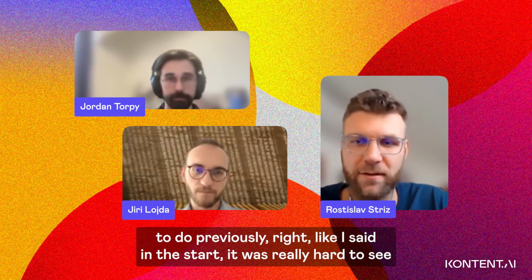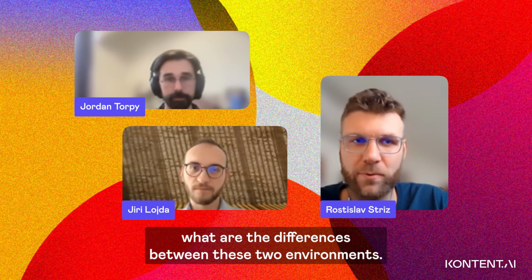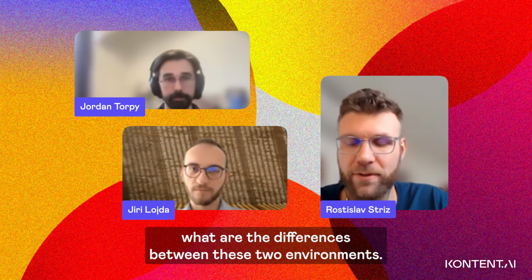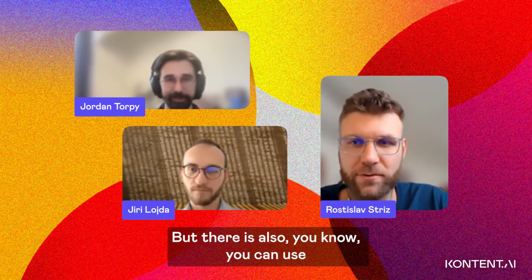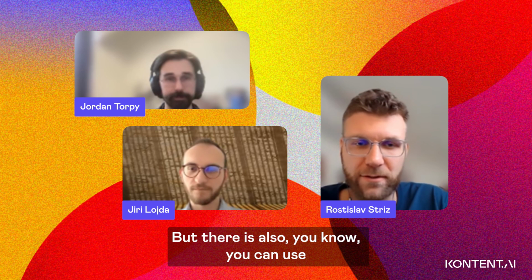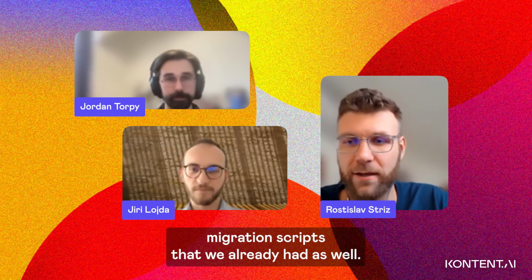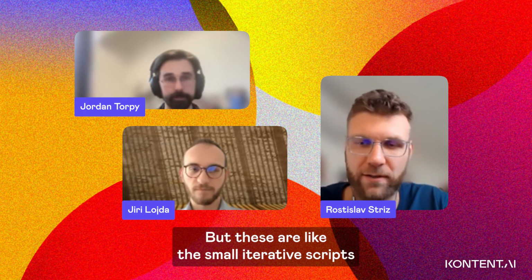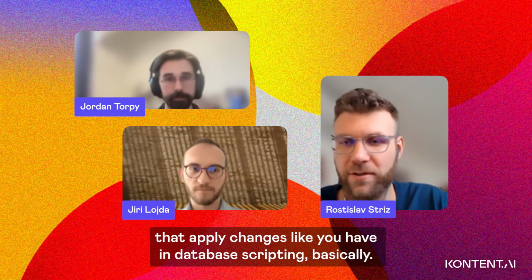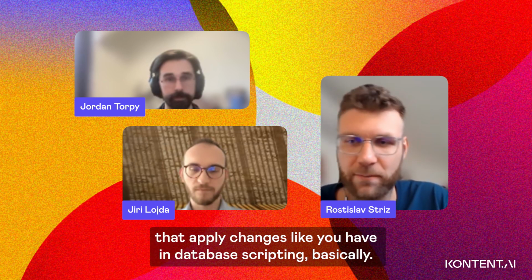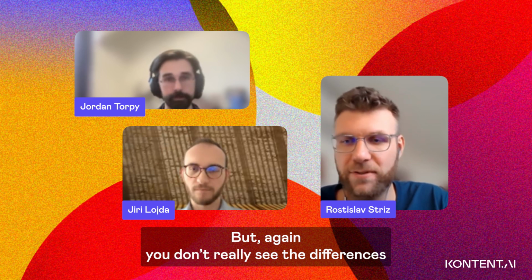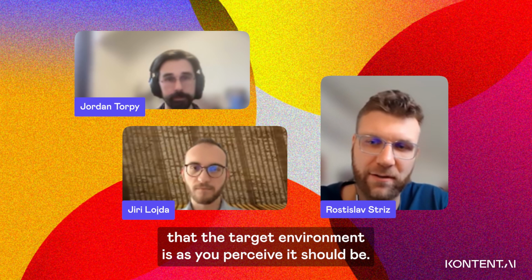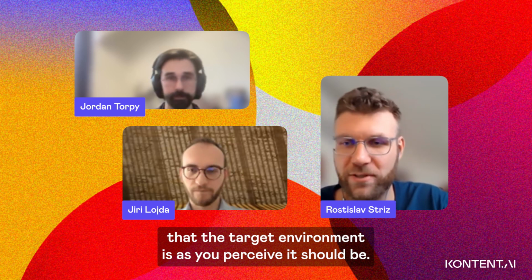Like I said in the start, it was really hard to see what the differences are between these two environments, right? And like Irka said, usually this is done either manually, and we will even talk about that. But you can also use migration scripts that we already had as well. But these are small iterative scripts that apply changes, like you have in database scripting, basically. But again, you don't really see the differences, and you just rely on the target environment being as you perceive it should be.